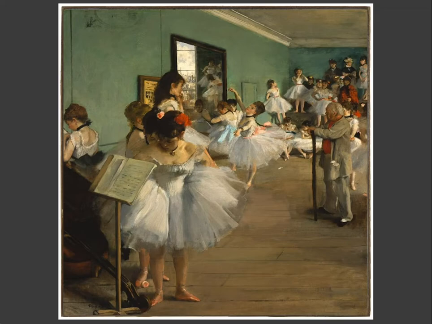If you can't, look at the forms of the ballerinas. Do you see how the ones in the foreground are much larger and the ones in the back are much smaller? You can also see this in the floorboards. The ones that are closest to us are much wider than the ones that go further back. So that creates some sense of illusionistic space in this particular artwork.